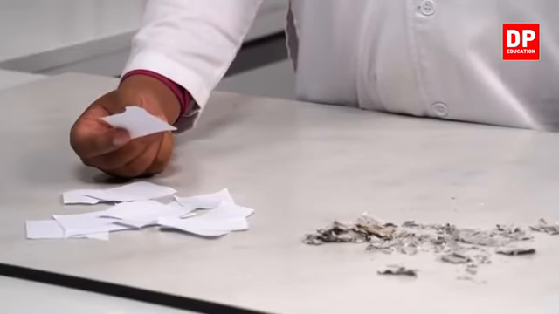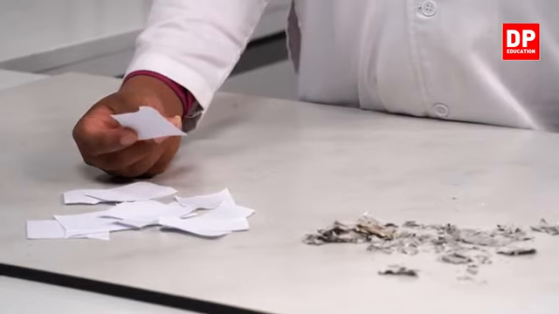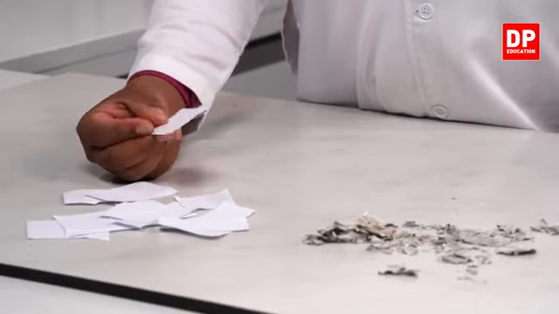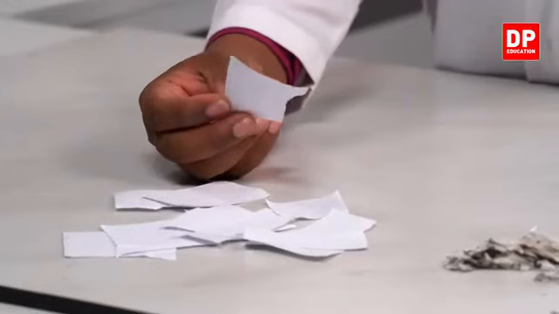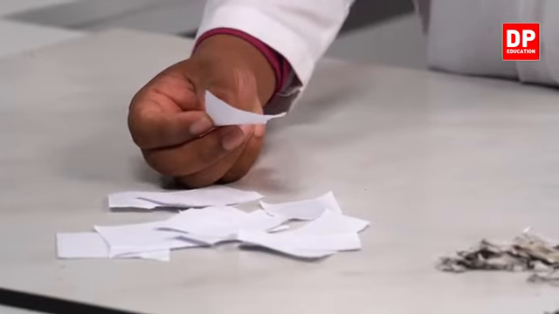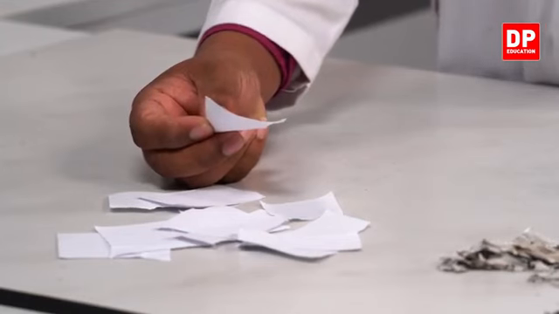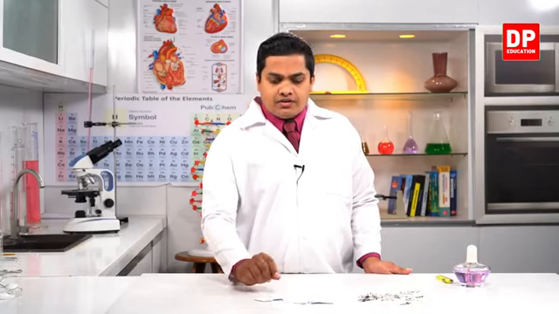There is no change in composition of the paper. Whatever the material which the paper is made up of, those materials haven't changed. But you can clearly observe the size of the paper has changed. That's it. Size has been changed. But still, it's a paper. We can write whatever we want on these pieces. Even though these are smaller, we can write on any of them.